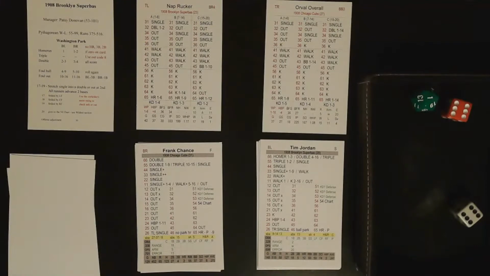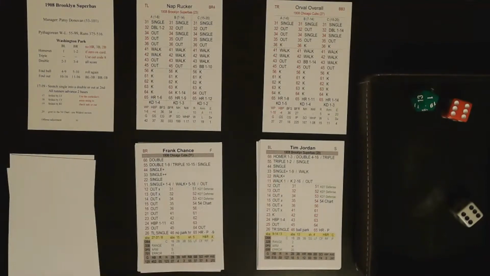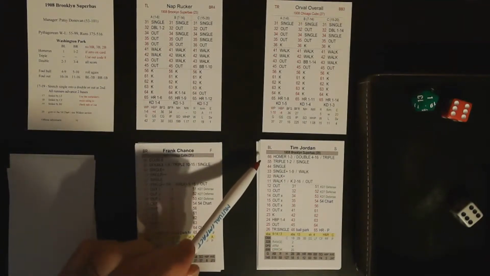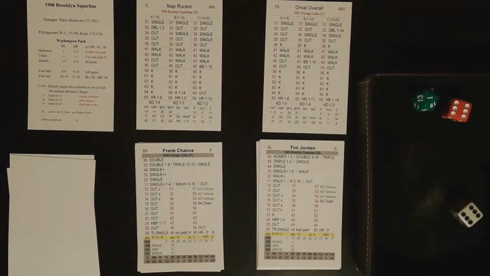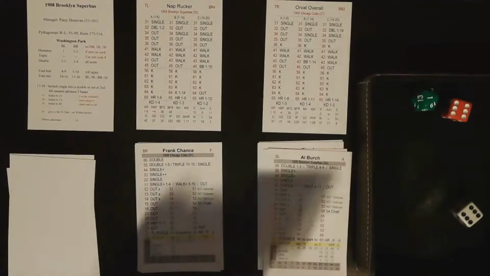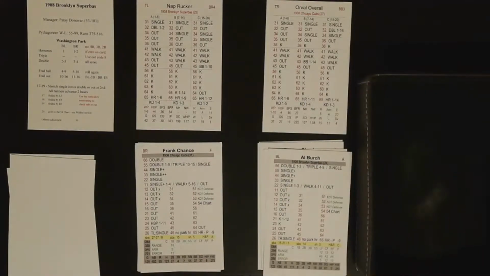Leading it off in the bottom of the third, Tim Jordan, and 66. And we have finally our first home run of the replay as Jordan drives that deep into right field. It is far. It is gone. A solo home run to lead off the third inning. And Tim Jordan, he did hit 12 of them in 1908. And the Superbas, taking advantage of an infrequent long ball, jump out to a 2-0 lead.